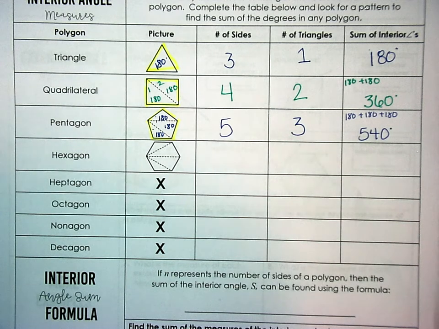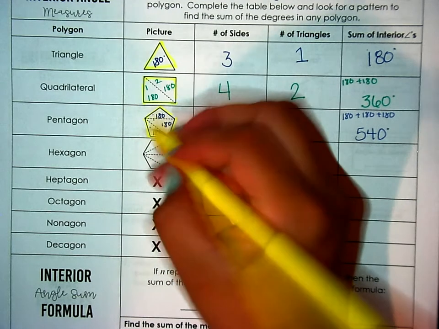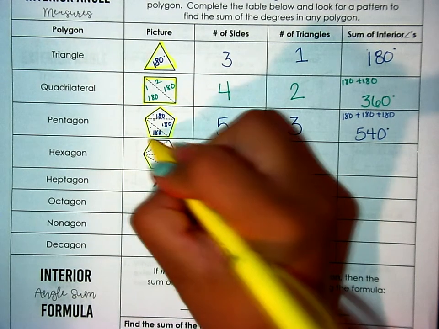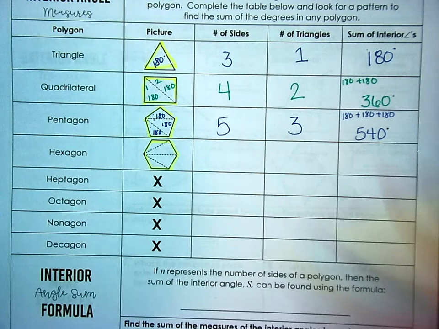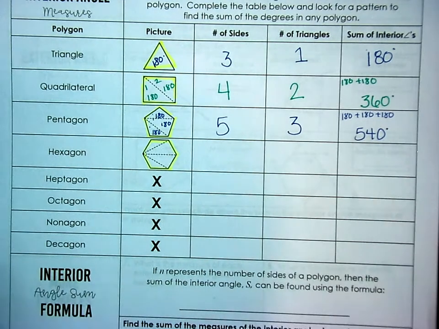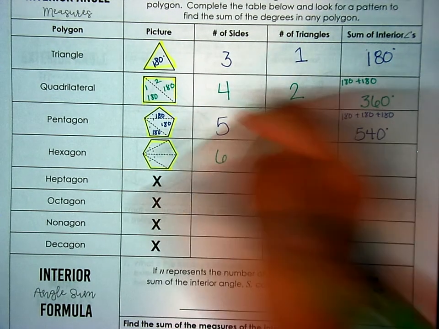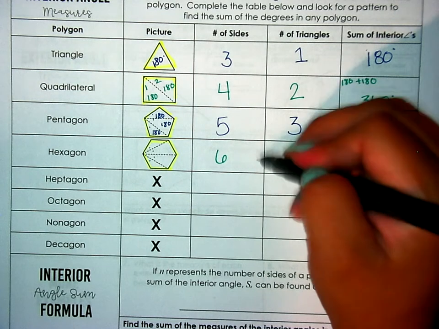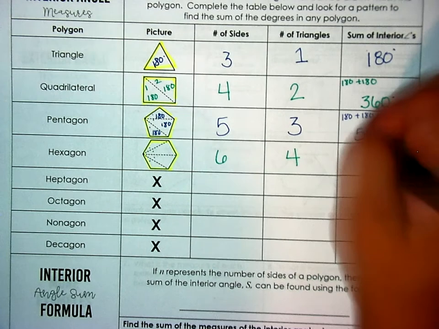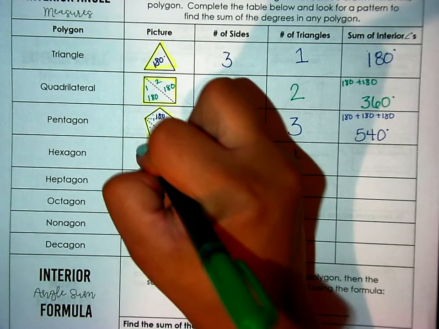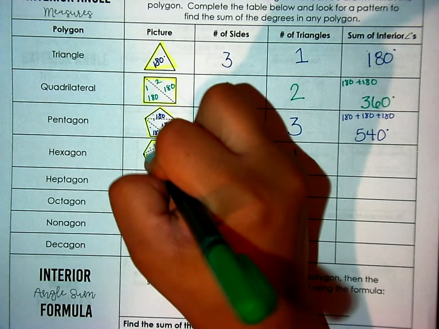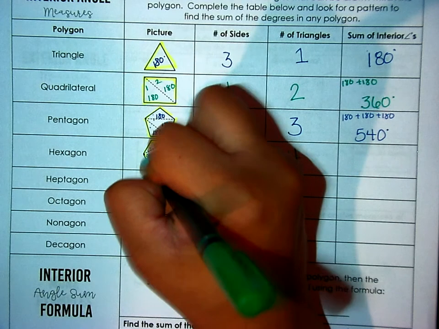Okay, I'm going to keep going. Hexagon has 1, 2, 3, 4, 5, 6 sides. The triangles are 1, 2, 3, 4 triangles. So we're going up by 1 here. So it's not a big deal. Okay, so that means I would do 180 plus 180 plus 180 plus 180.